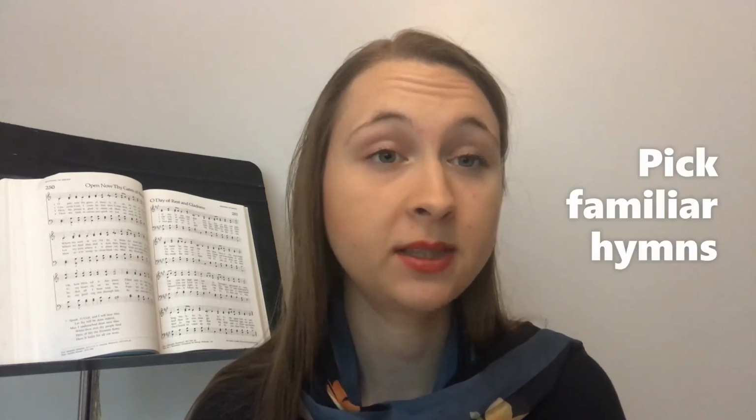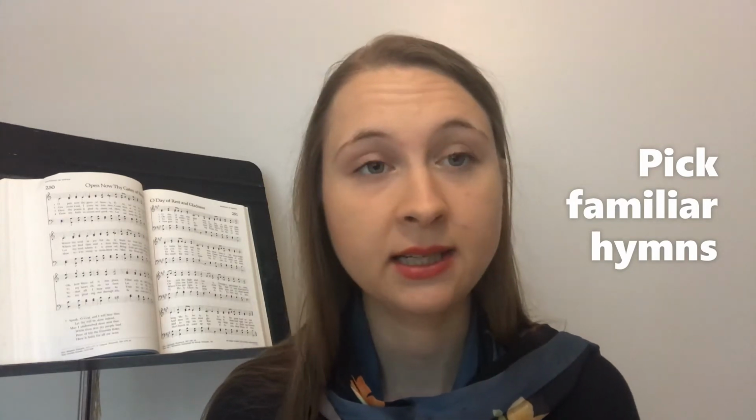Tip number 3 is actually multifaceted. So the first part is pick familiar hymns for your congregation. I know that sounds a little bit straightforward, but it may not be as easy as you think.